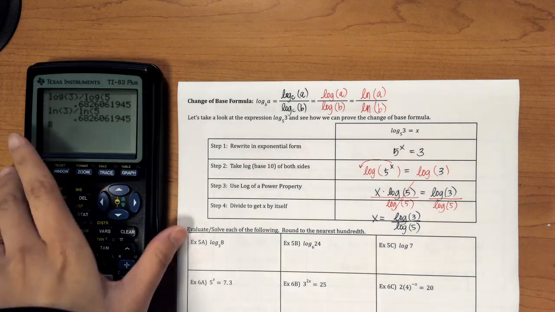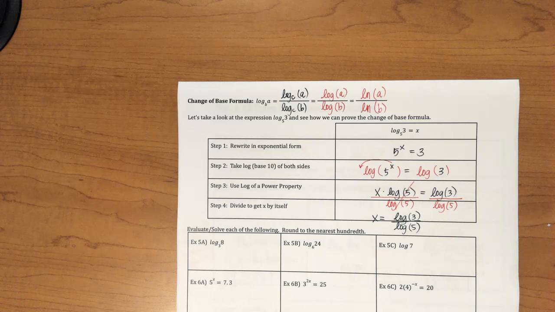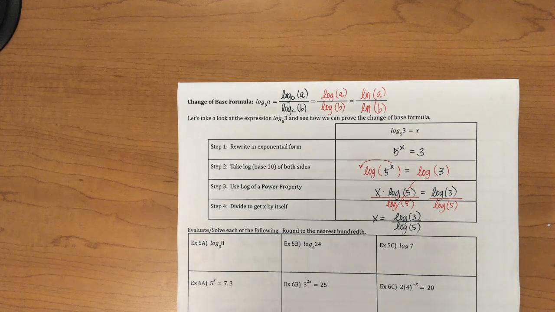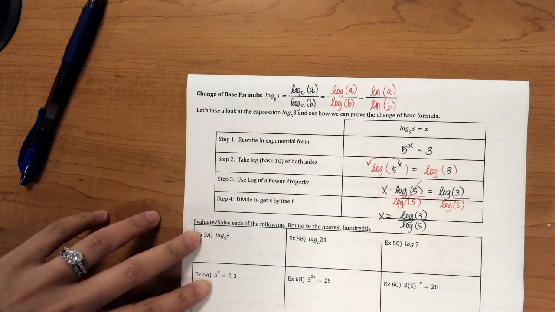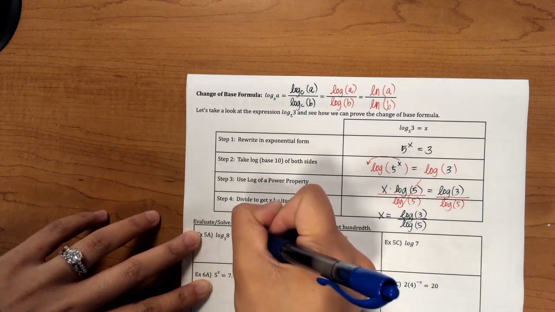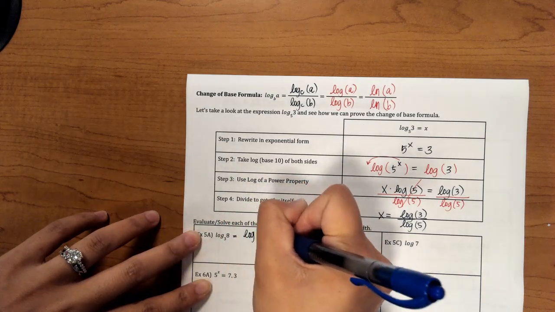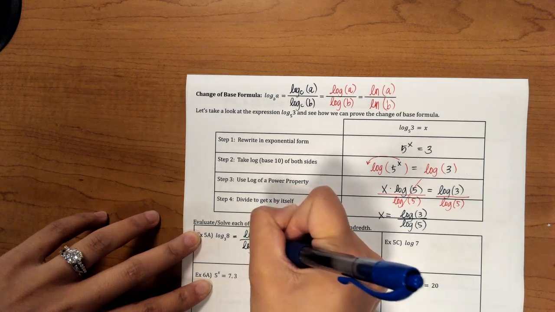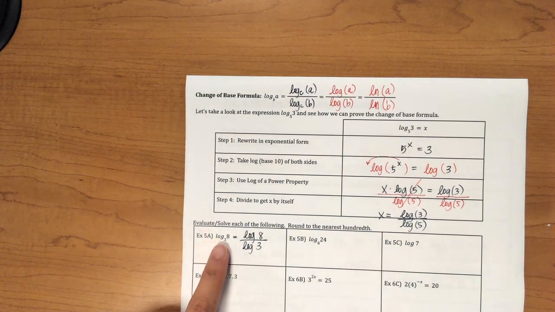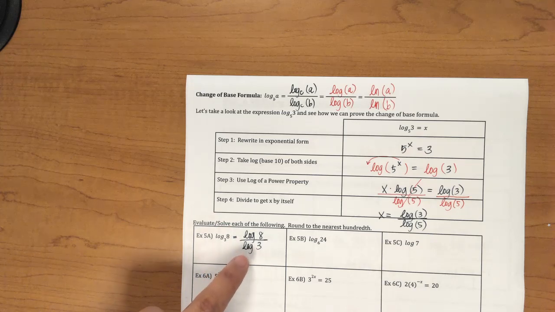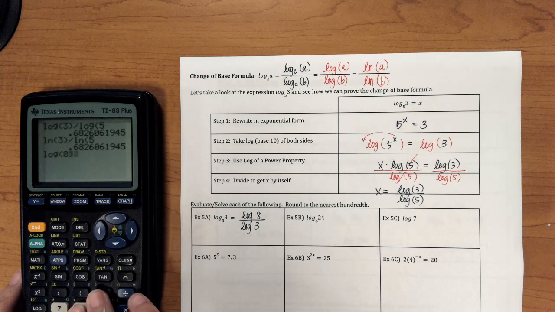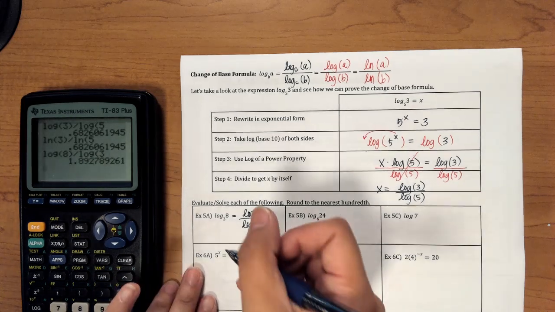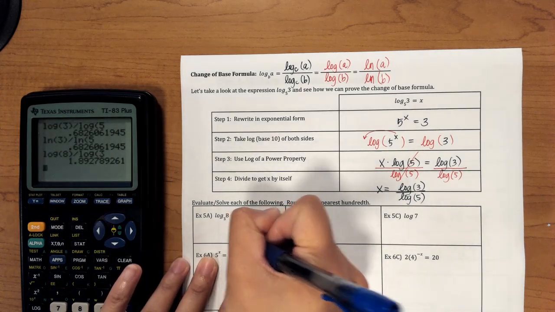Okay? So now let's solve each of the following. I'm going to round to the nearest hundredth. These are going to be exactly the same thing, except we're evaluating different things. Now, remember, whatever you type into the calculator has to show up on your paper. So log of 8 over log of 3. If you have a calculator that can do log base 3 of 8, please still do it this way, just in case you get a calculator eventually that will not allow you to do this. Okay, this is a really important skill, that just because you have fancier tech does not mean you don't want to learn how to do it another way.